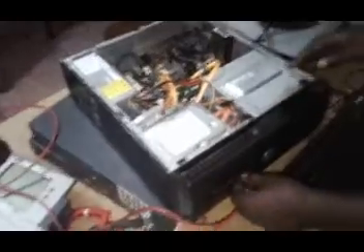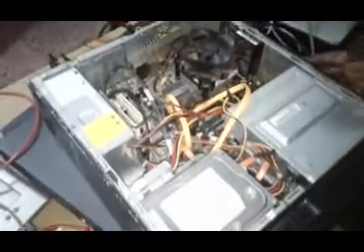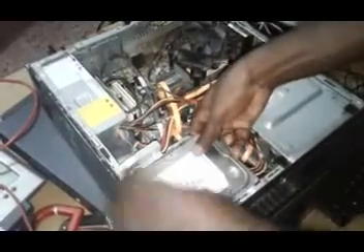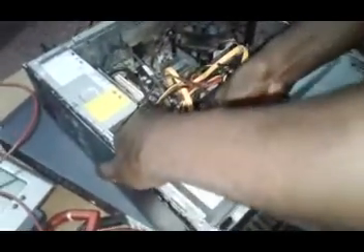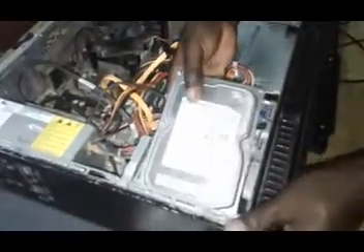I'm going to be taking you through the components that make up a computer system. And this one is a computer. Inside the computer it looks like this. We have a hard drive. This is a SATA hard drive.